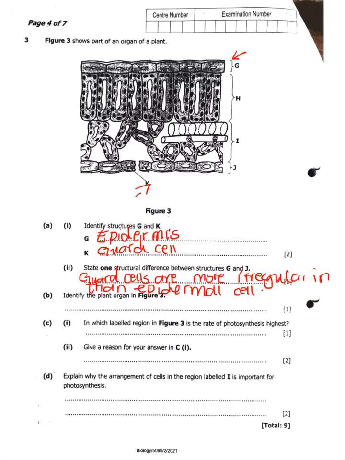Now question B, identify the plant organ in figure 3. So which organ has parts like palisade, guard cells, spongy, epidermis? So this is a leaf. So a leaf is an organ. Then C1, in which labeled region in figure 3 is the rate of photosynthesis highest? So it's region H.